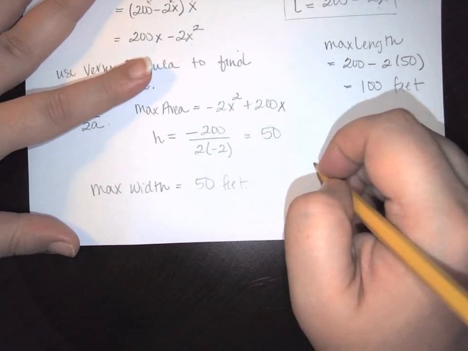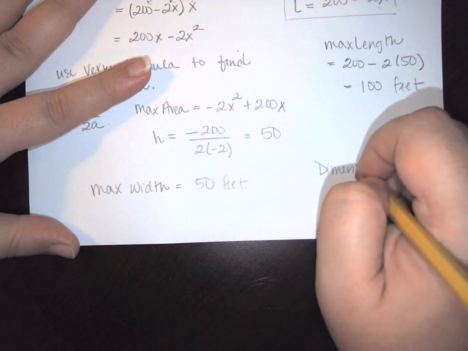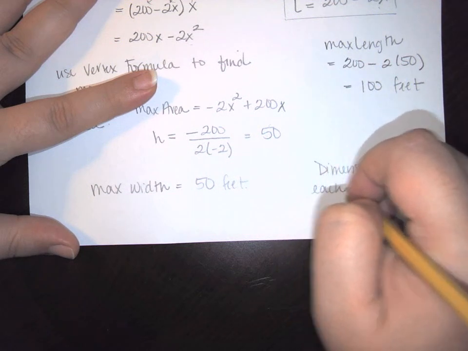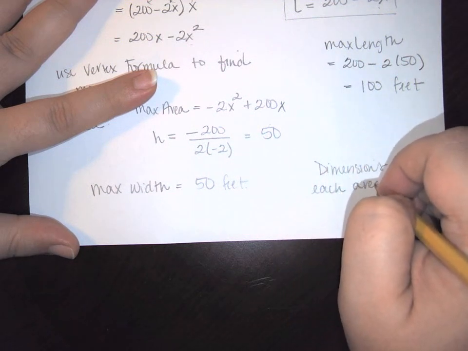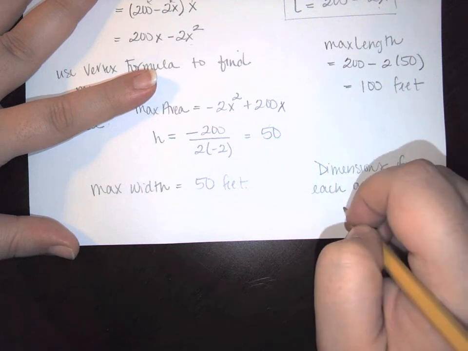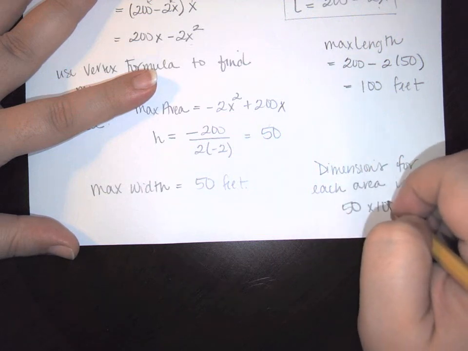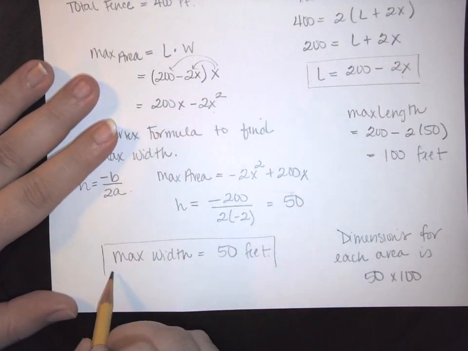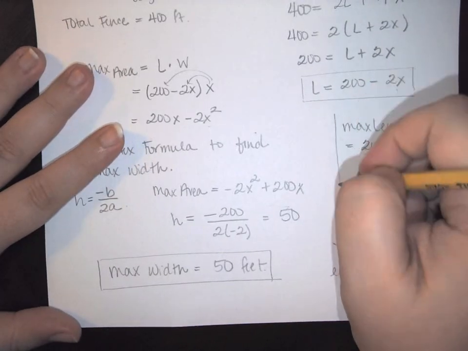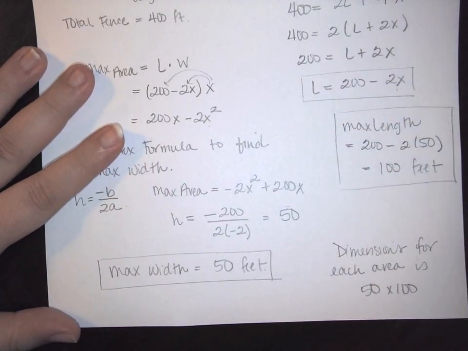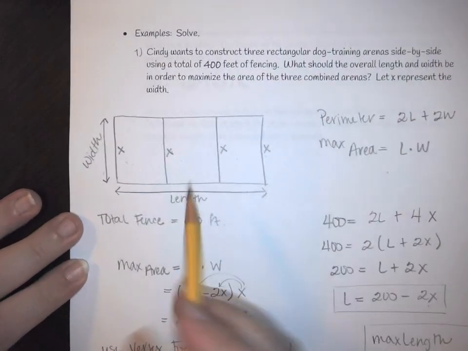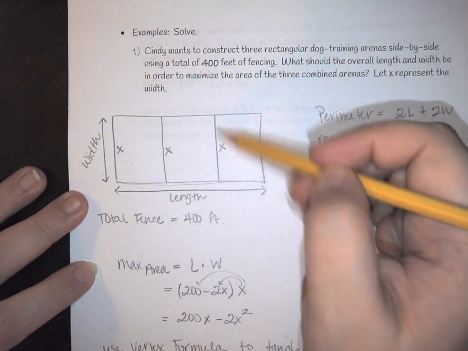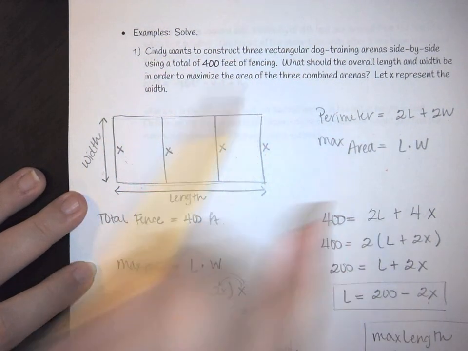So my overall dimensions for each area is 50 by your 100. So here we've got that max width at 50 feet, and we've got the max length at 100 feet. So when we're looking at your little drawing, it means this length right here is going to be 100, each of these is going to be 50, and then this back piece again is going to be 100.